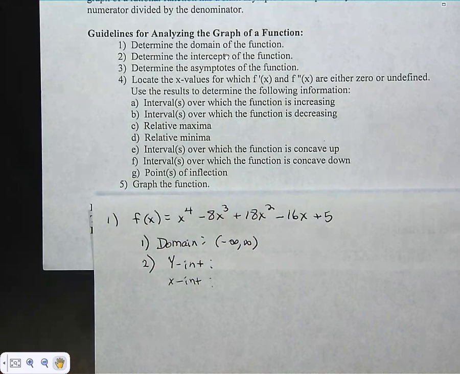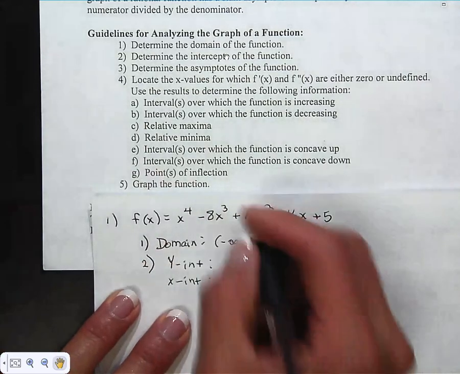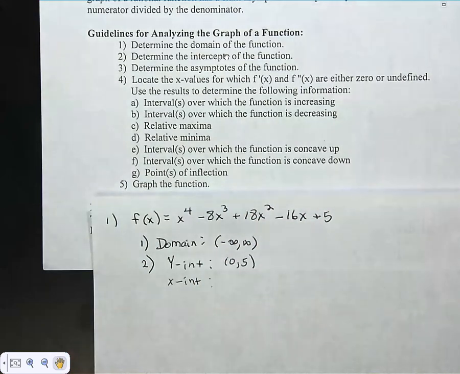Let x be 0, and I can see that would give me what? If I let all those x's be 0, everything would be gone but the 5. I don't care if you write the ordered pair 0, 5 or the number 5, as long as you graph it on the y-axis. The x-intercept, how do you find the x-intercept?